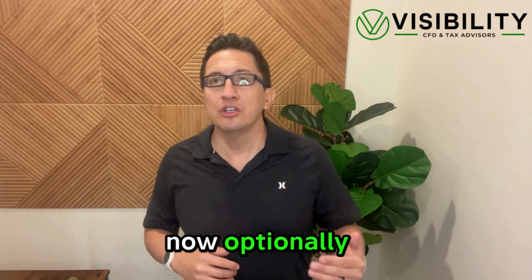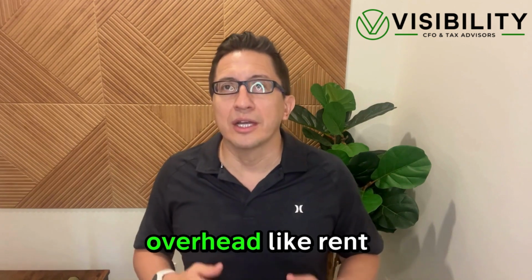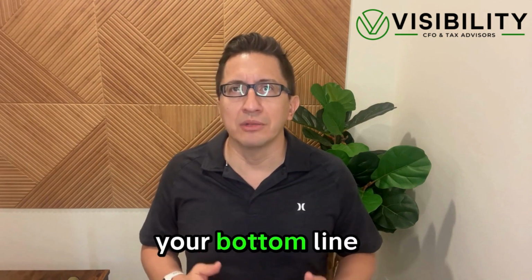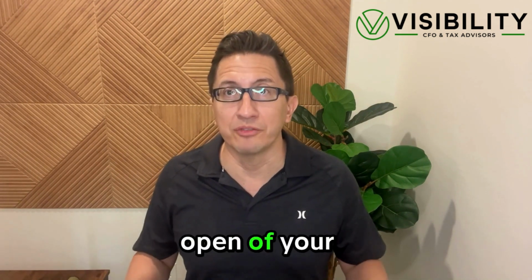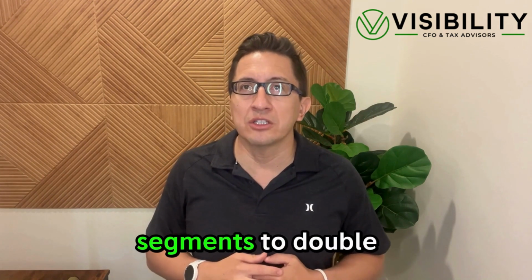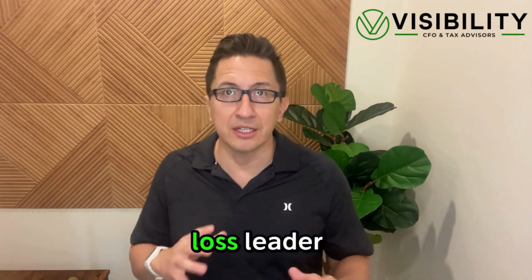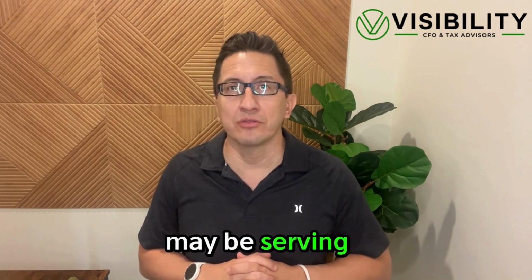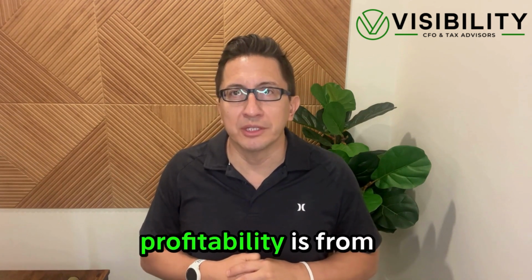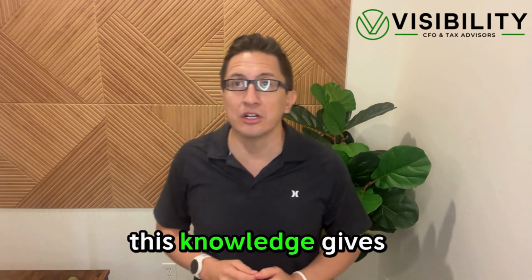Now, optionally, you can go even further to the 3rd layer, which is subtracting indirect costs, overhead like rent or admin, not tied to a specific event, but still impacts your bottom line. It's essentially what keeps the doors open in your business, so it's still very essential. Now, when you do this, you'll discover which segments to double down on, improve, or cut entirely, depending on whether it's a loss leader or serves some other purpose. It's often mind-blowing to see how different a service line or event's profitability is from a client's expectations, and incredible to see how much decision-making power this knowledge gives you.